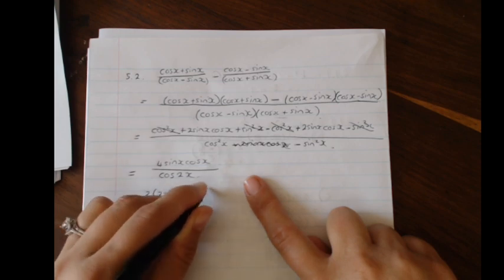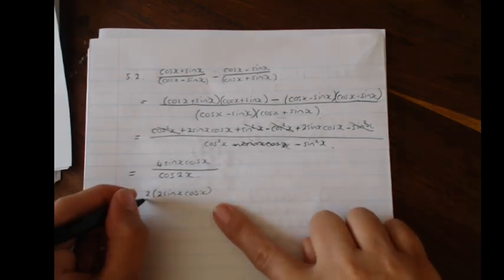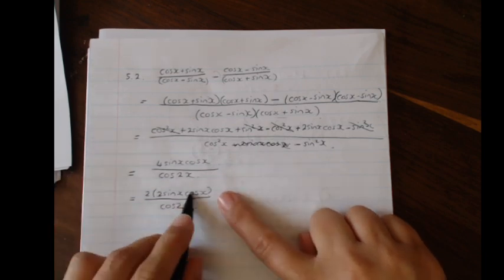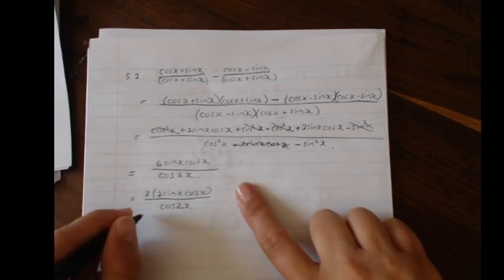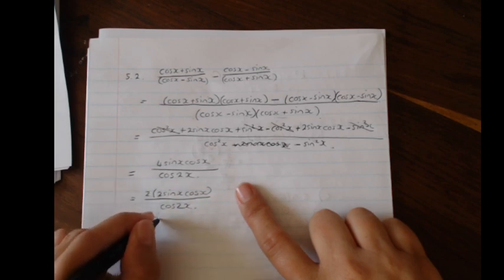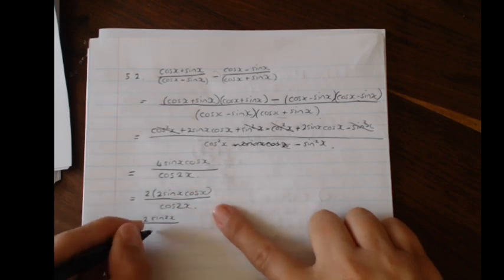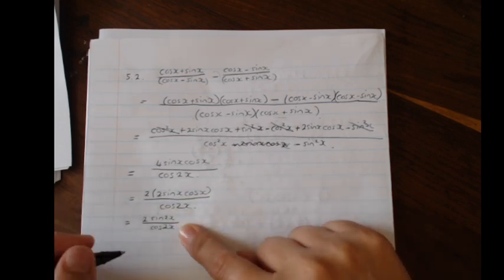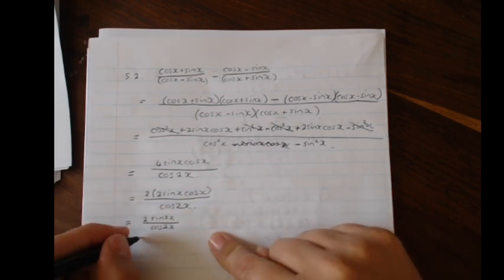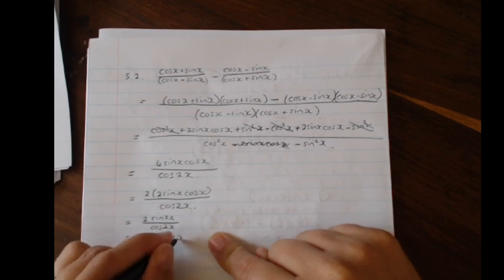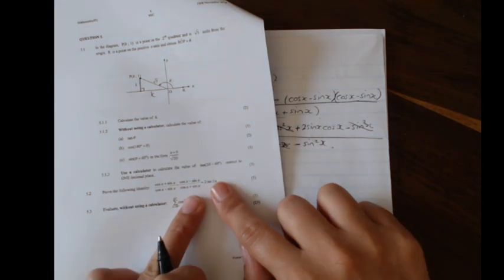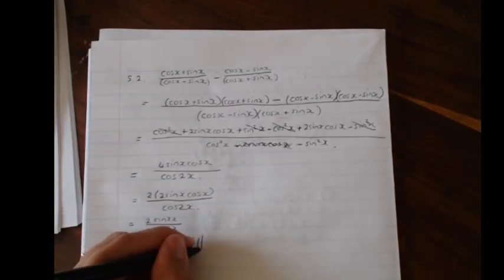So that I have the 2 sine x cos x, which is ideal for the formula that I want. That's the formula for sine 2x. So I have the 2 there, sine 2x over cos 2x, and sine over cos is tan, with the 2 in front is then 2 tan 2x, and that's what I want to come to on the right hand side actually. Okay, so there is that identity.